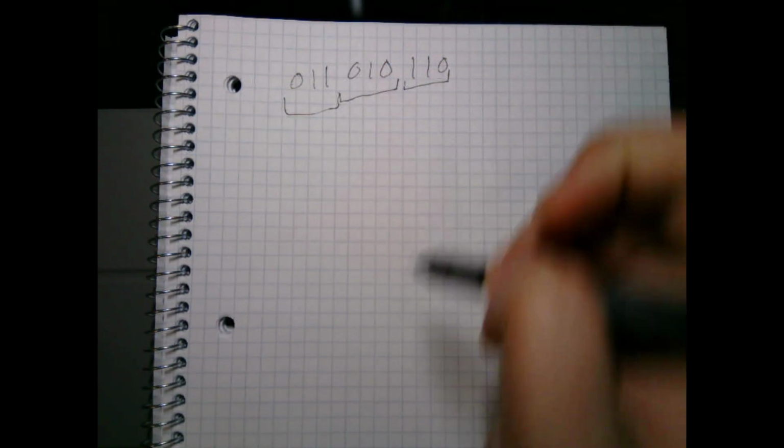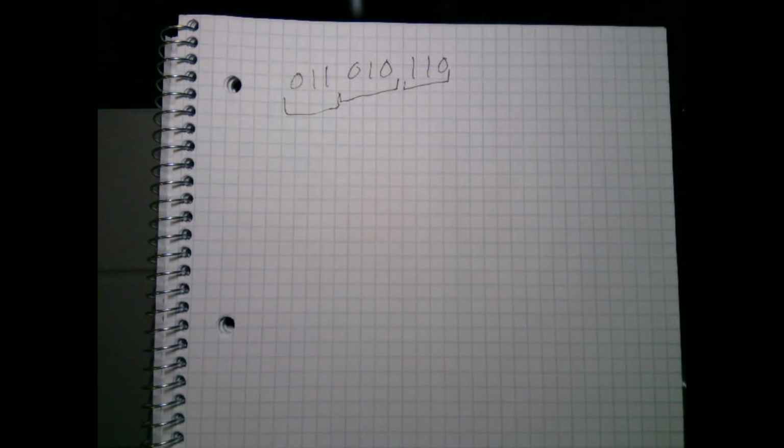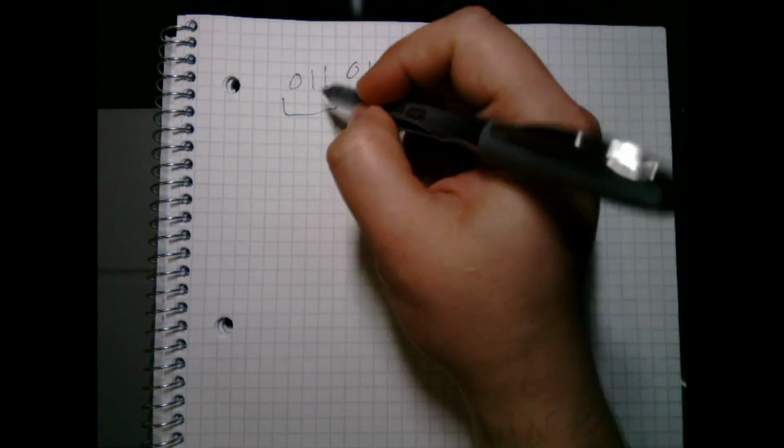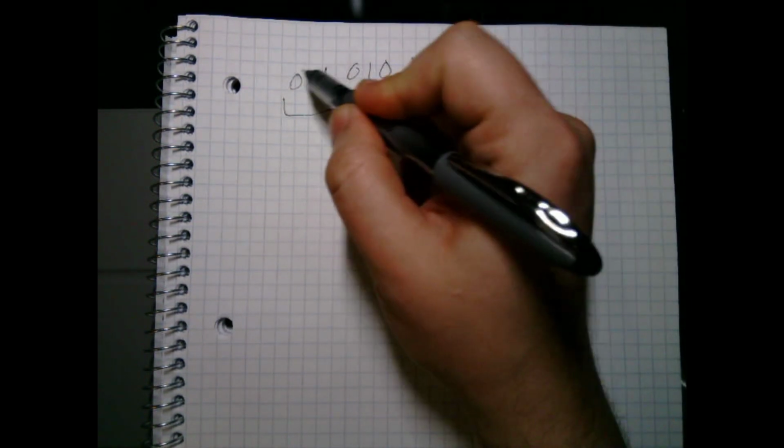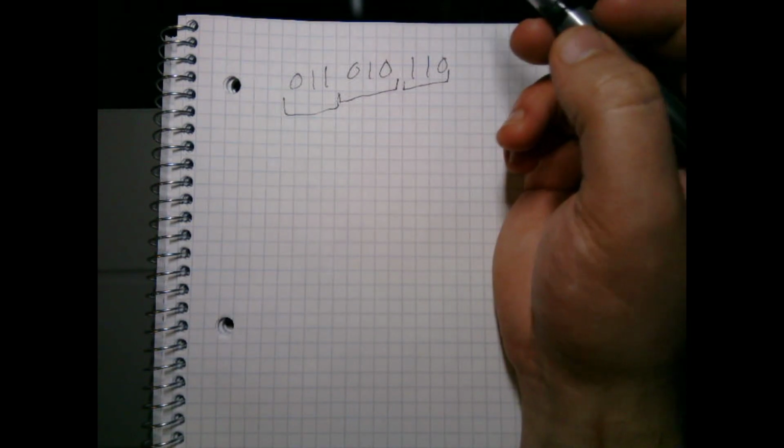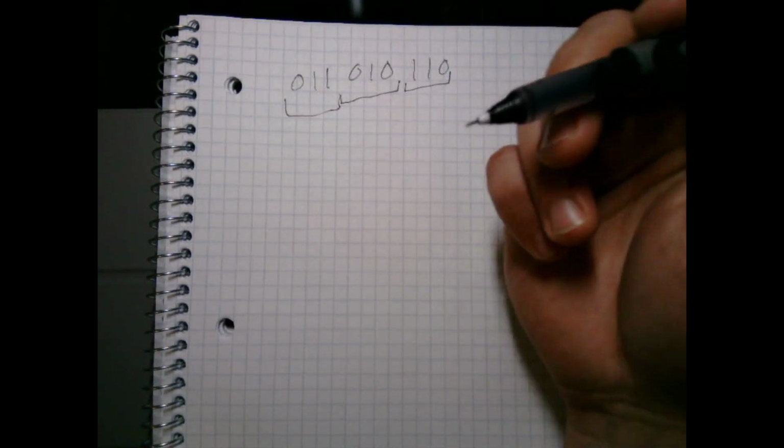We convert these into their decimal equivalent technically, but octal is a subset of decimal. 0 through 7 is a subset of 0 through 9. So we can just figure out each set of 3 bits individually what number they represent.